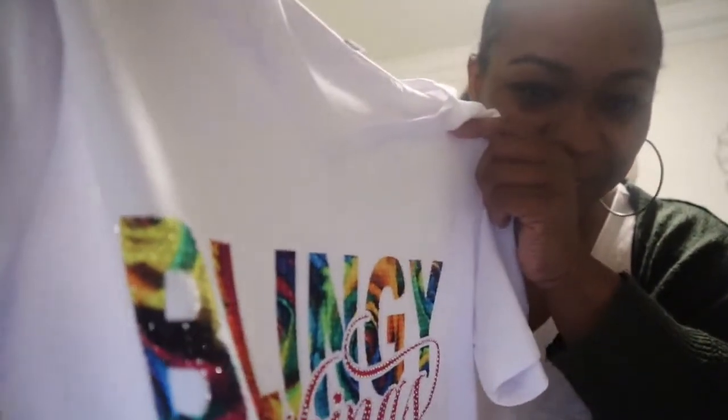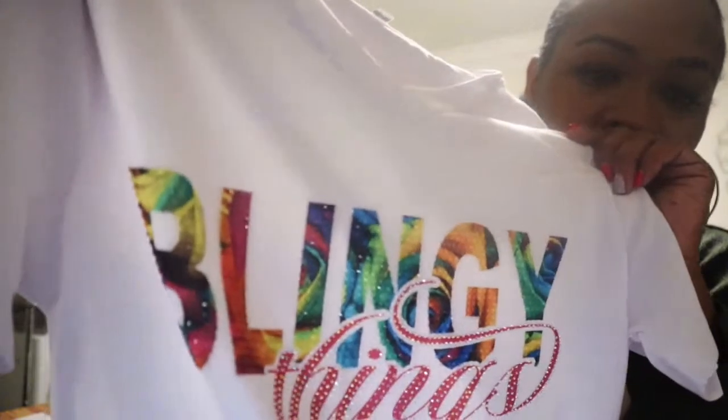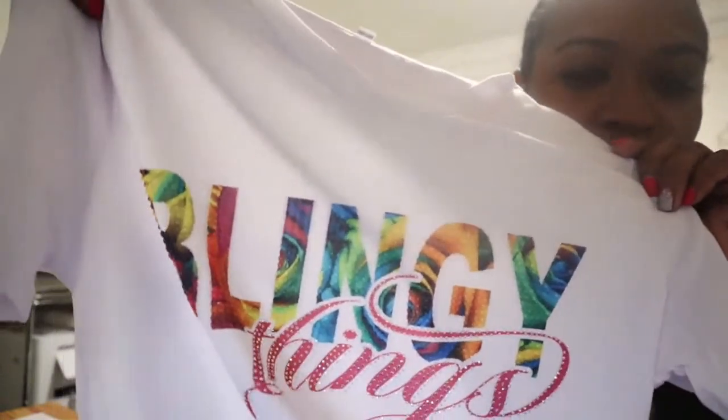Oh, look, y'all. Oh my goodness. I guess I had to go a little bit closer. As y'all see, those rhinestones take on the color of whatever is behind it. That's why it's so clear.